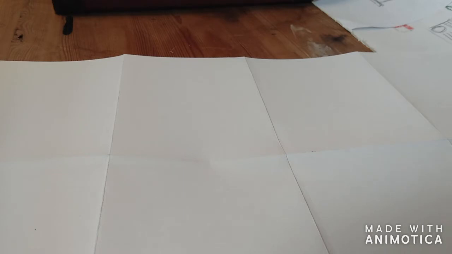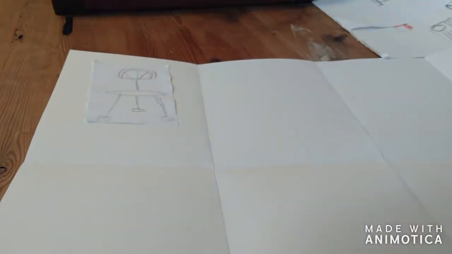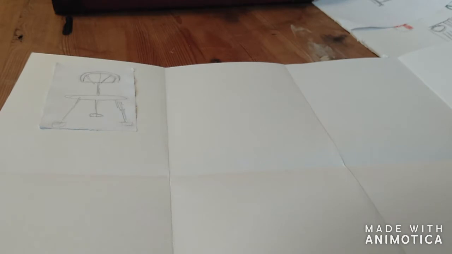Now, I've only folded this one into 8 sections, but for this exercise you can do as many as you like, and really the more the better. Now, to start, we take your most preferred little doodle design from the previous drawings and you copy it into the first square. Now, I've cheated a little bit. I've just cut and stuck that one to save some time.